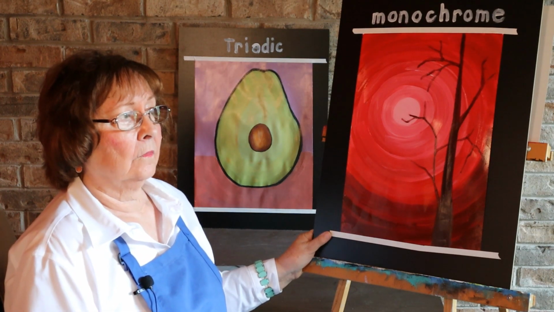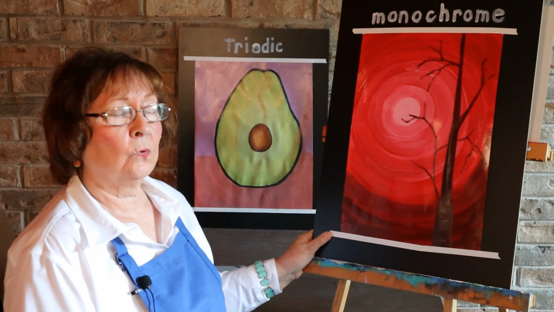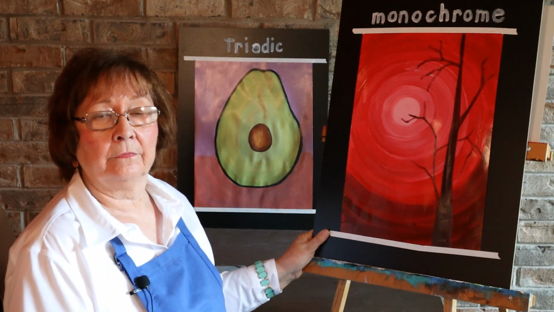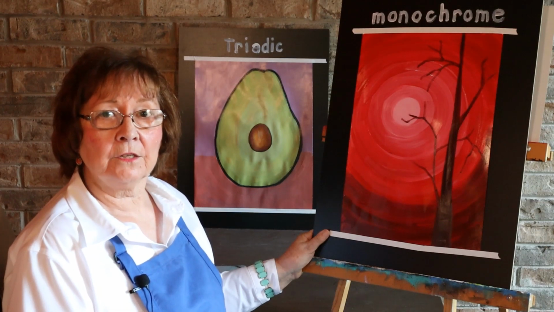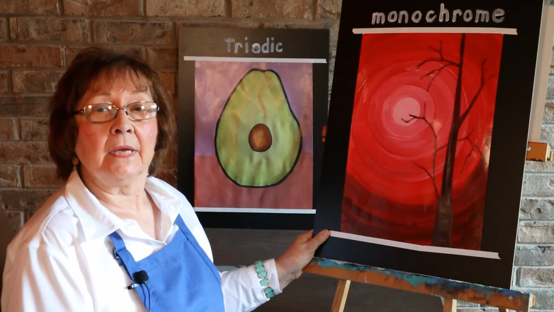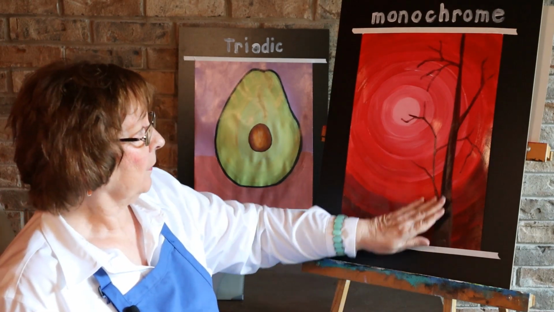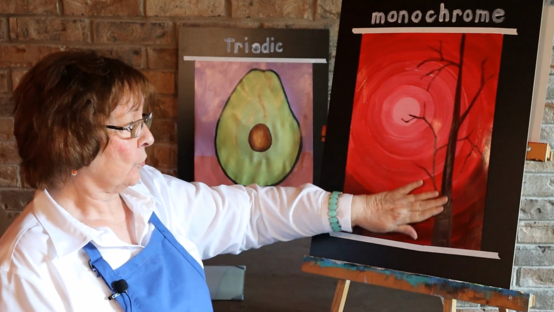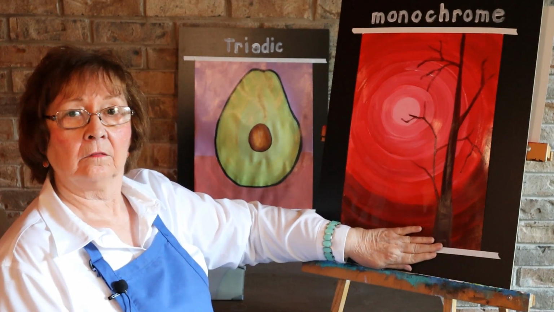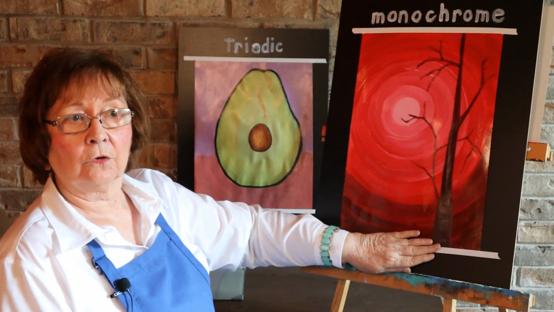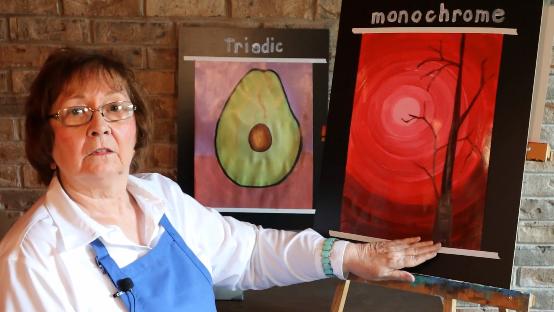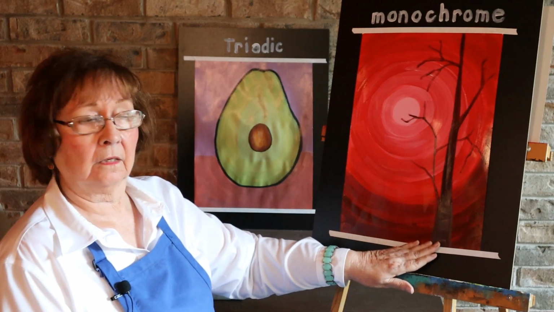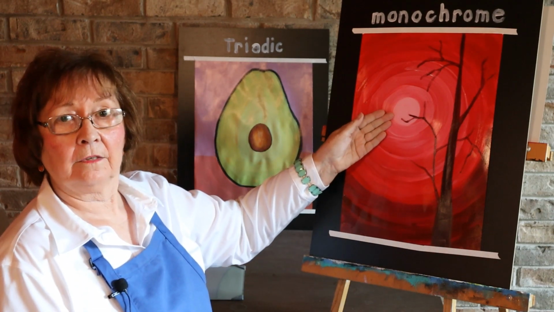On the first one, the light source was coming from the left, which created a cast shadow. In this painting, the light source is coming from behind, shining upon the tree from the back. So this is considered a backlit object. This tree is backlit because the light source is from behind.